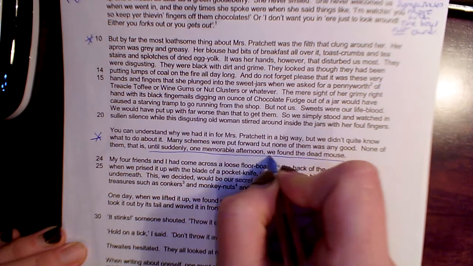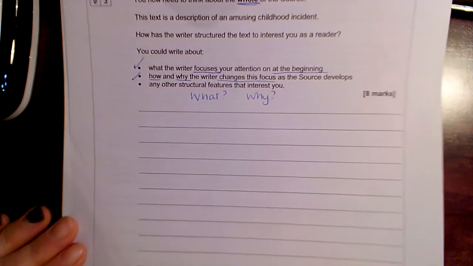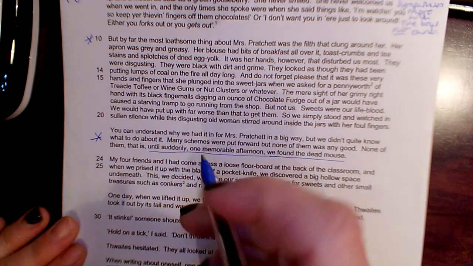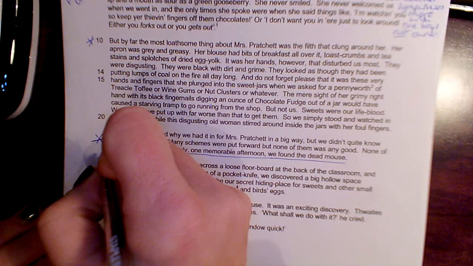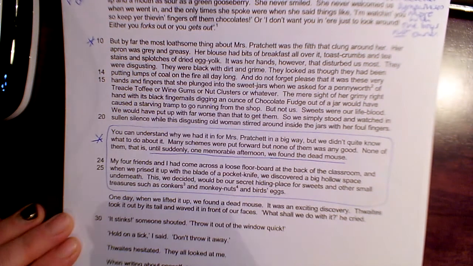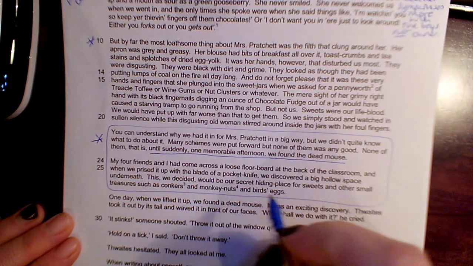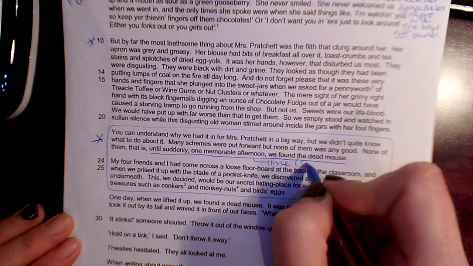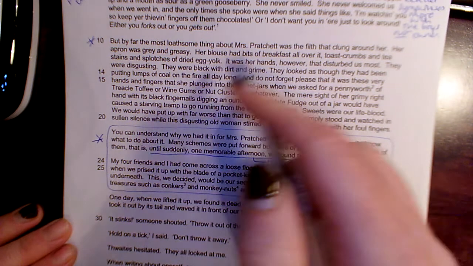Suddenly, one memorable afternoon, we found the dead mouse. So remembering again that the question is about how and why the writer changes the focus. So how do they change the focus? They change it in a few ways. If we're looking at this element here as being the change in focus, instead of talking about the specifics of the sweet shop owner, we have a change in time, because this now is a more specific part of time rather than a general recollection.